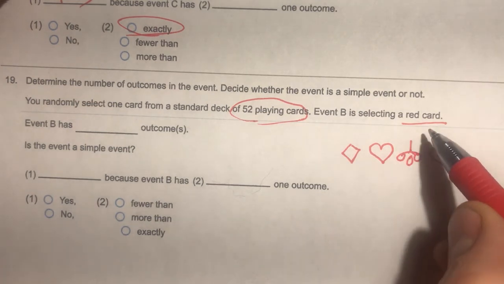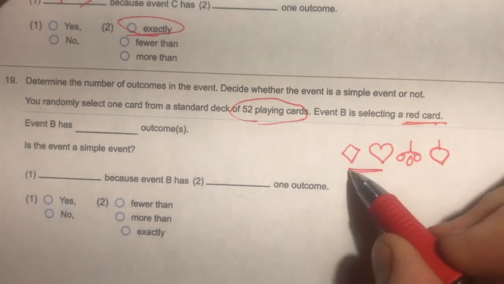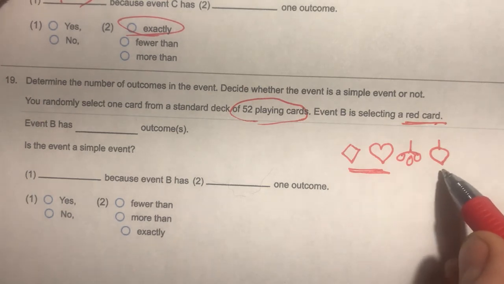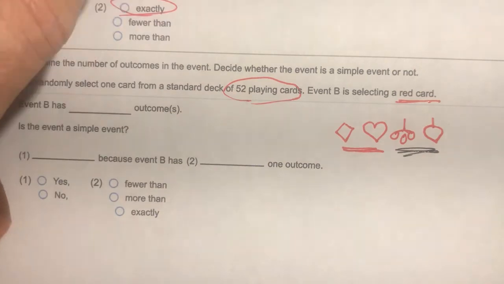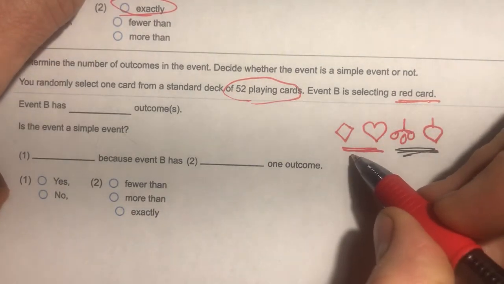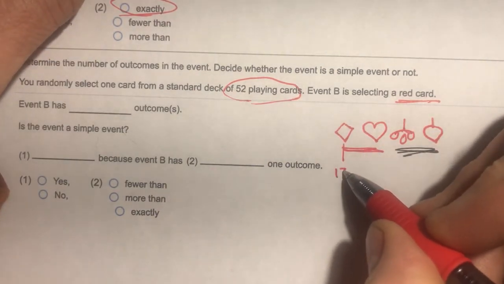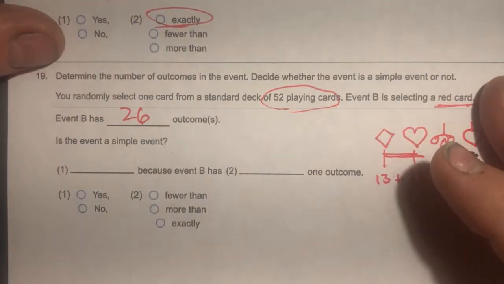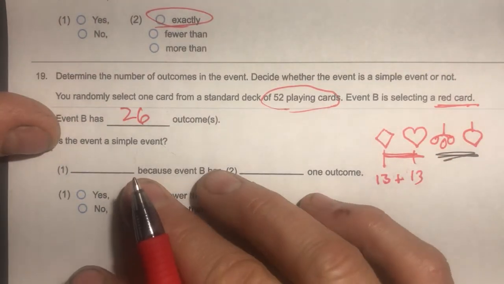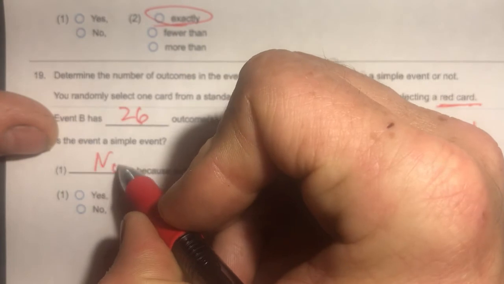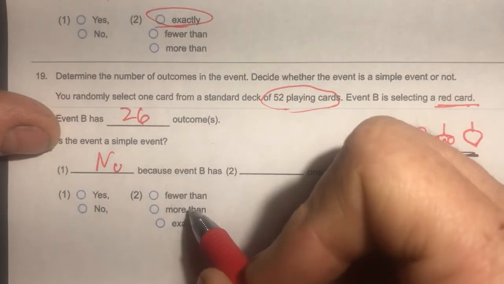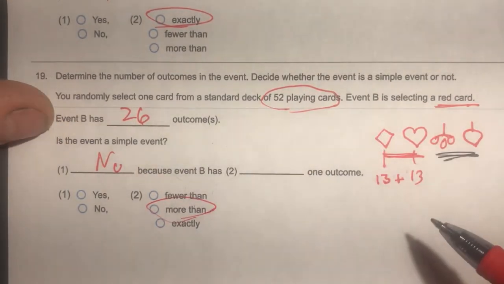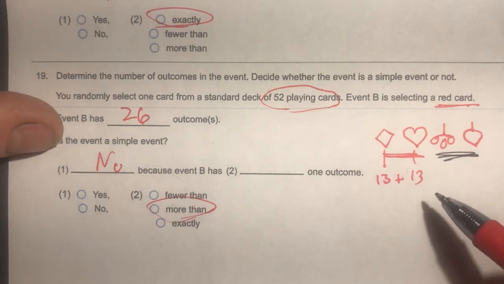Well, as far as red, these 2 are red. And these 2 here are black. Okay? Now, these red ones, there's 13 diamonds and there's 13 of those. So if I add them up, there's 26. So this has 26 outcomes. Okay? Is that a simple event? No, because it has more than one outcome. So it's not a simple event.